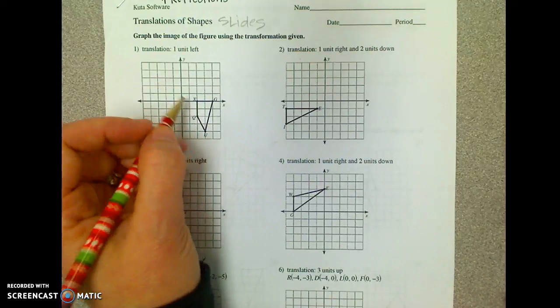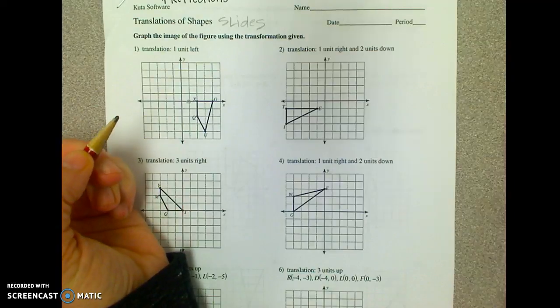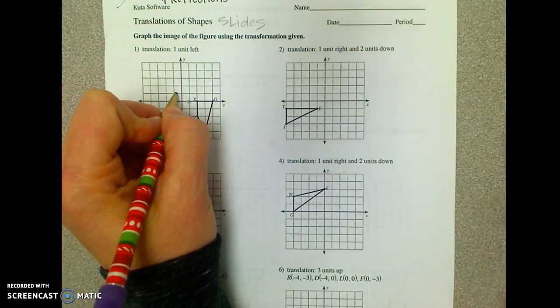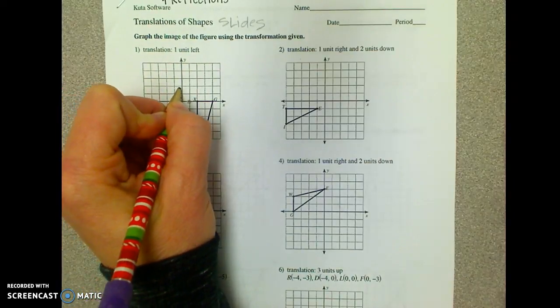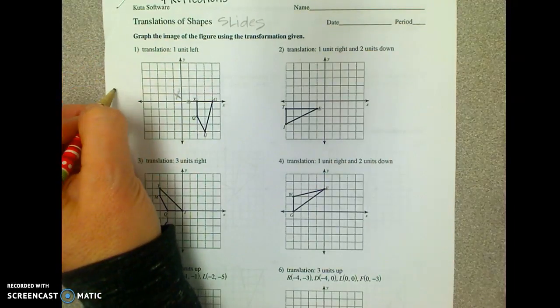So if this point is x, I'm going to slide it over here 1 unit to the left, and now I'm going to make the dot, but I'm also going to call it x, and then we make a little line up to the side, and we call that prime. So that's x prime.